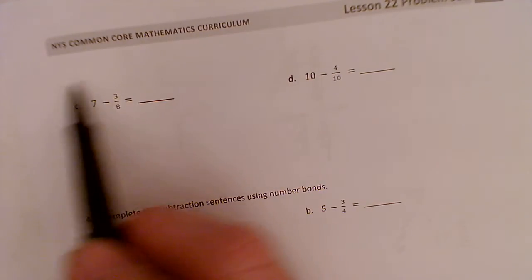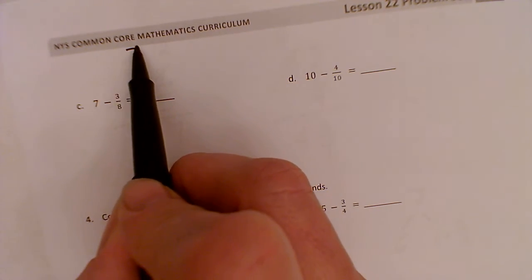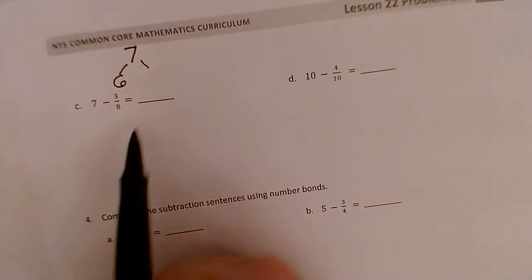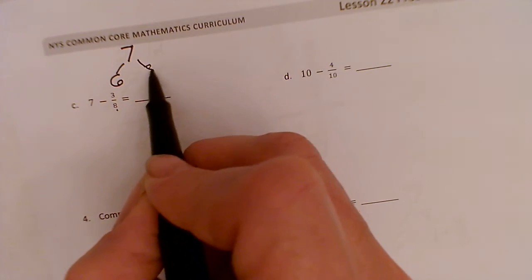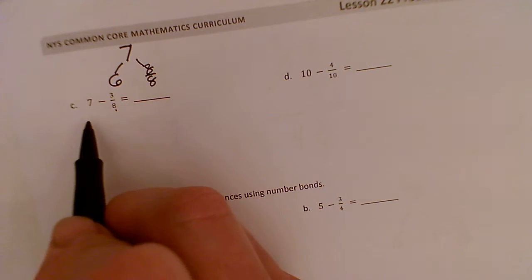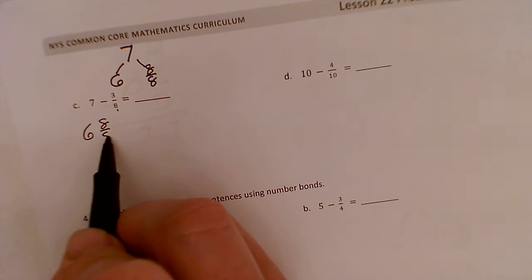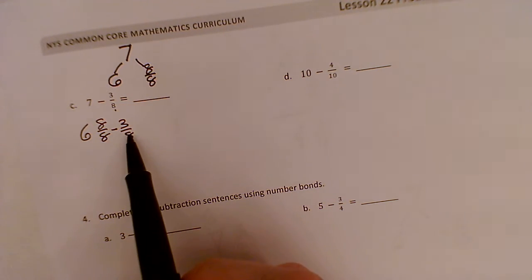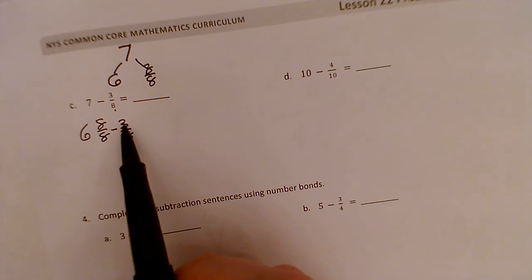And again, if I wanted to show this with a number bond, I could say that I'm starting with 7, but then I'm going to take and put 6 of them here and 1 of them here. Well, what's that 1 going to be? I have to make it 8ths. So I'm going to have 8/8. And then what I now know is that I have 7, which becomes 6 and 8/8. And when I do 6 and 8/8 minus 3/8, well, I can just take 8/8 minus 3/8, and 8 of those pieces minus 3 of those pieces is 5 of those pieces. So I'm going to be left with 6 and 5/8.